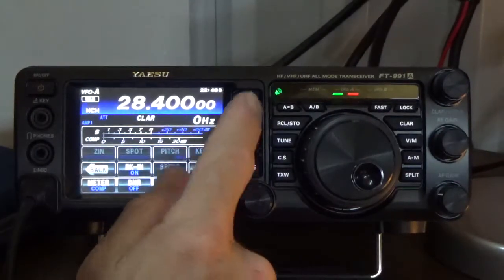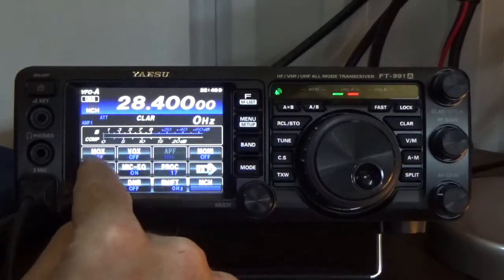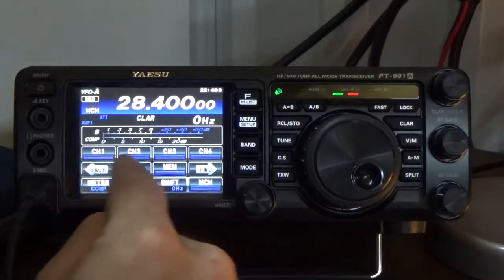So let's play the audio for channel 1. And it's probably going to be extremely loud because I've got the setting up to 65.